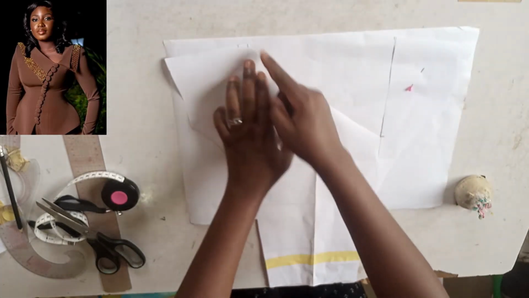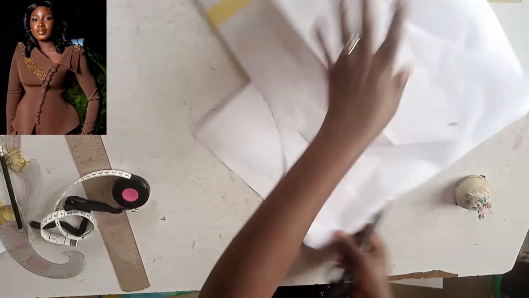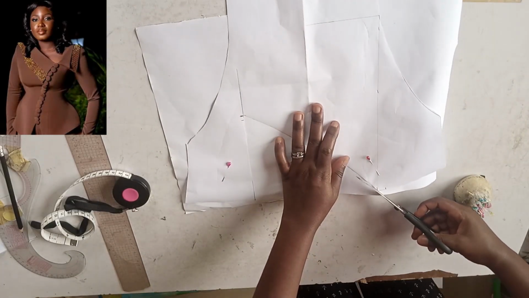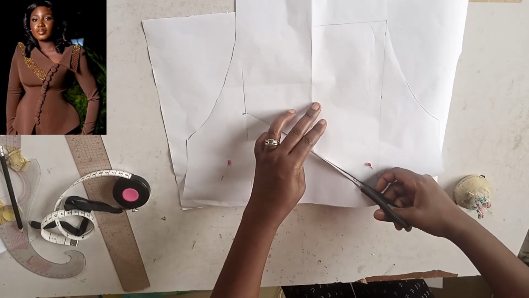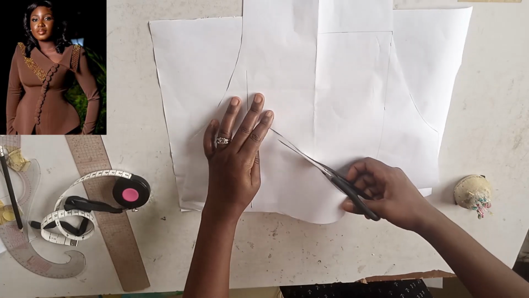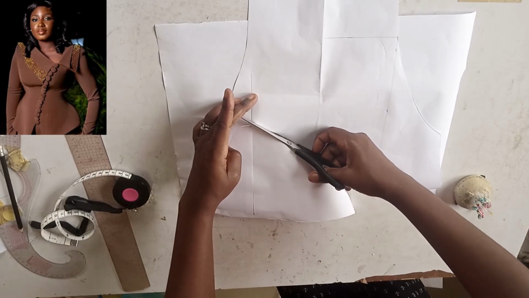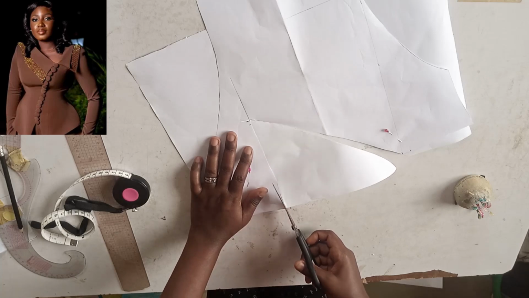After doing this, you can cut out the neckline. Okay, let's cut it out. Now what we are trying to do is draw out the collar following the neckline. So you cut out the exact neckline. It is when you are transferring to your fabric that you are going to add the allowances, but right here we don't need any allowance on the pattern. So you cut out the neckline like this.